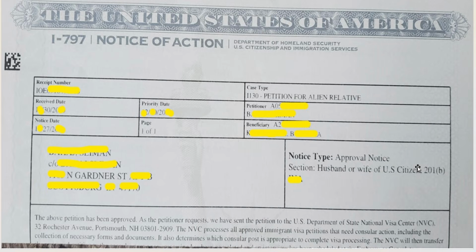This is the approval notice. As I mentioned, make sure you read the bottom right here. If you see this one right here, it's good. They approved it and sent it to the Department of State with no problems. But for the other one I showed you a while ago, they asked that person to file I-824 because he or she made a mistake on I-130. Instead of doing consular processing, he or she filed for adjustment of status.